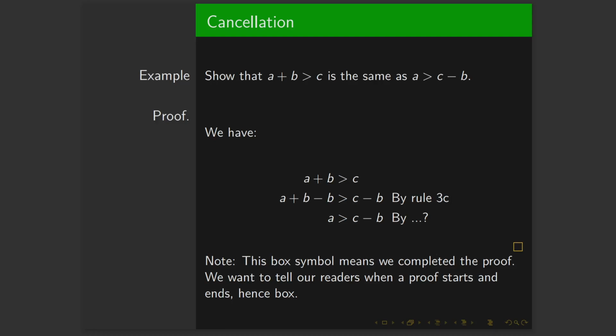Since this is the first proof we did, we start off by saying that, oh, hey, look, this is the proof. We're telling our reader, hey, this is a proof that we are starting. Then we explain what's happening. Then we put a little square at the end, or maybe a QED, and this tells us, hey, we have completed the proof, so your reader should know that we're done.